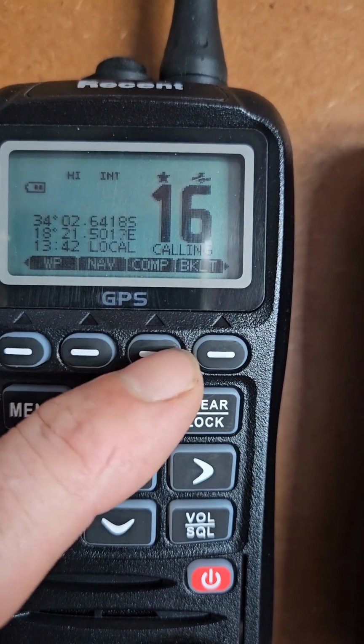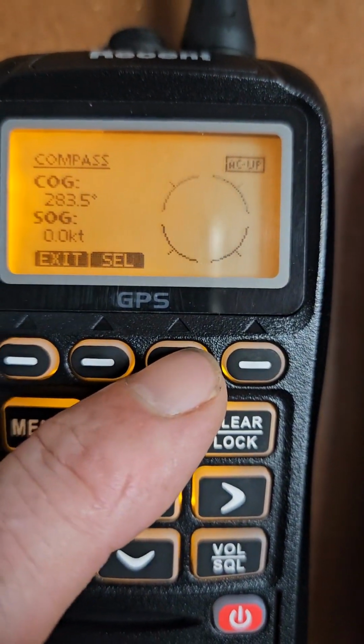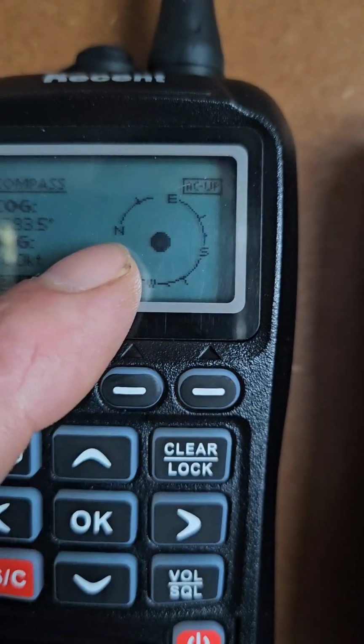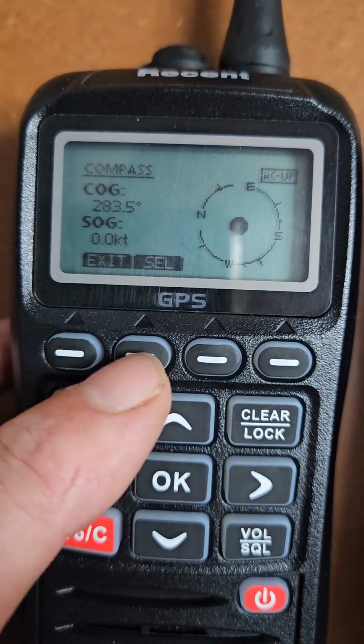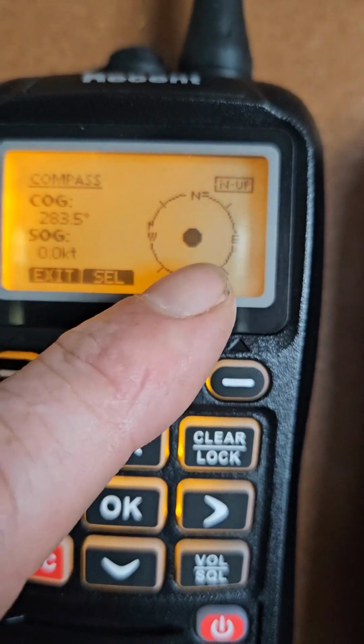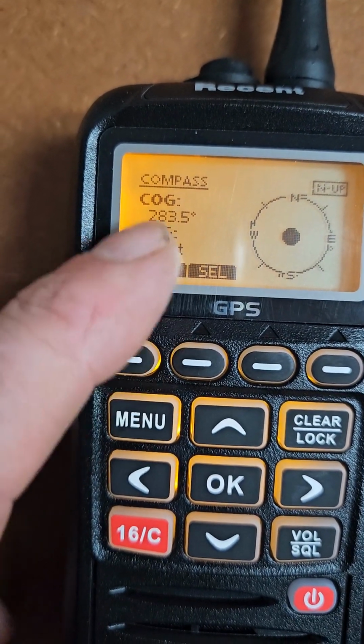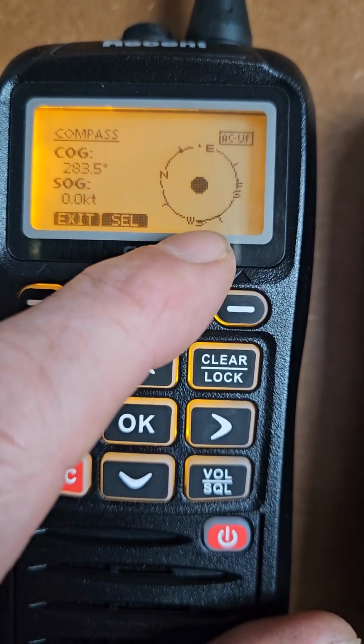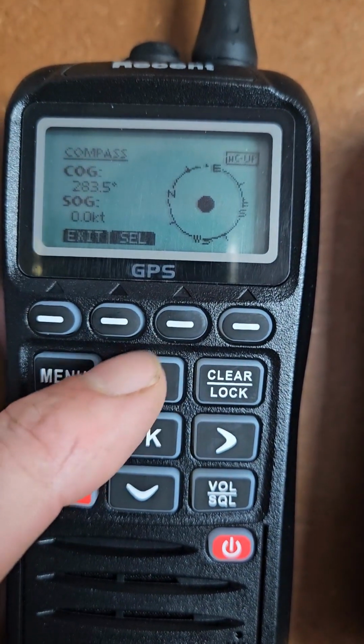Among the other many useful features, we have a compass, so we can display this. It's now showing us where north is. We can have it with north up, and if we were moving, then it gives us the course over ground and our speed over ground, or we can have it with the north showing, so that we can always orientate ourselves.